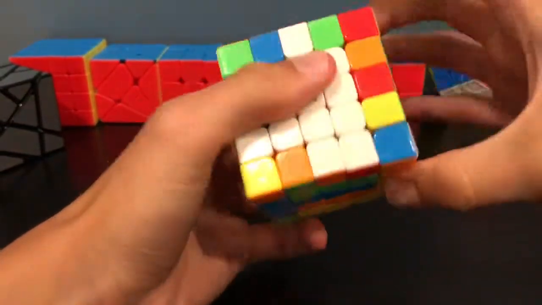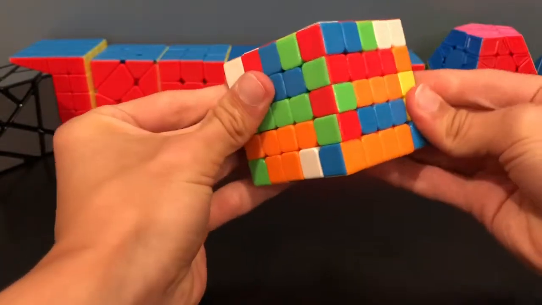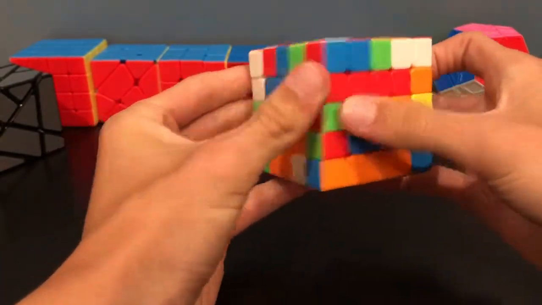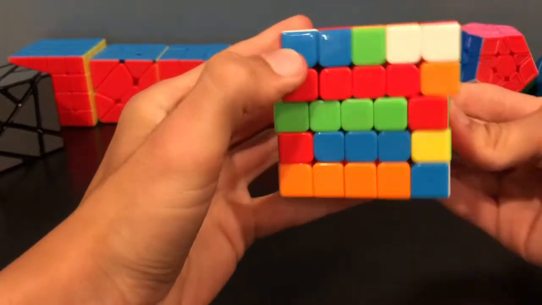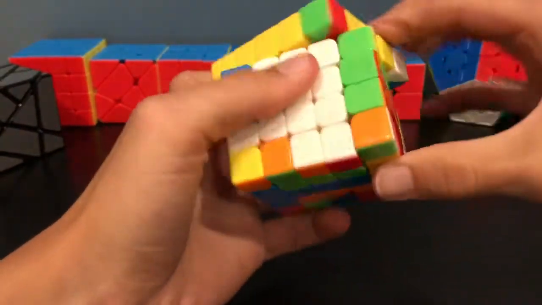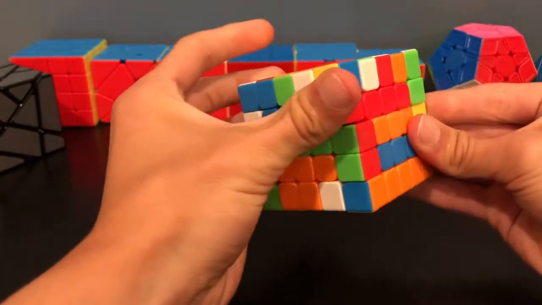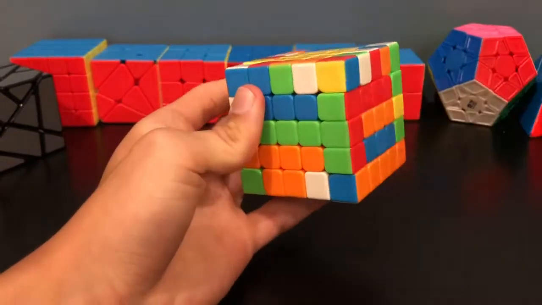So you see, all we did was we had this, which looks like a parity case, but really, you can just go like this, do the algorithm, slice back, and now we've made an edge.